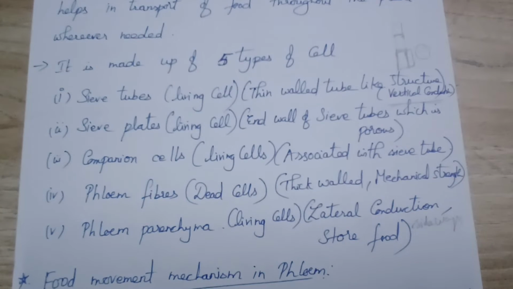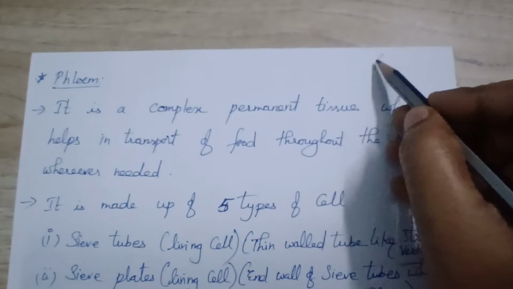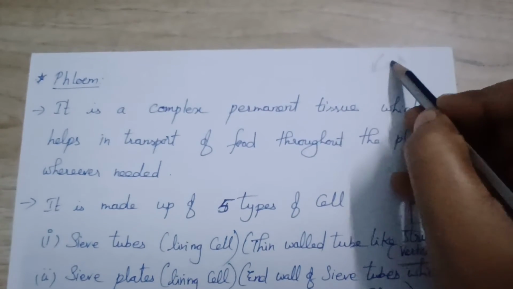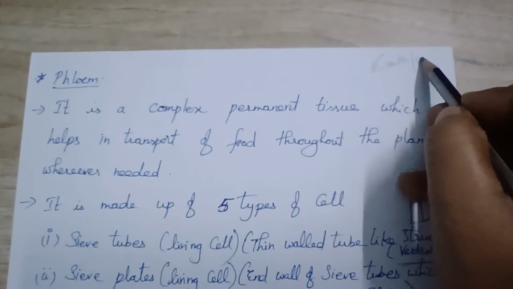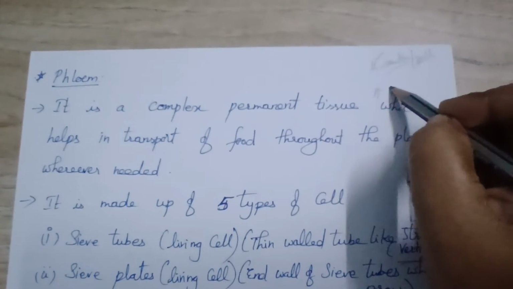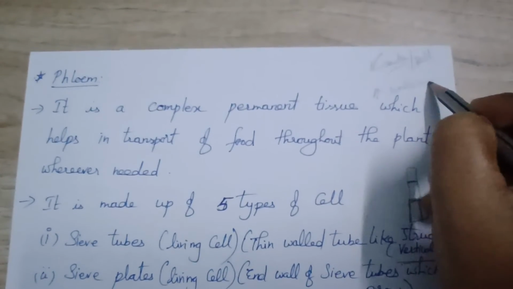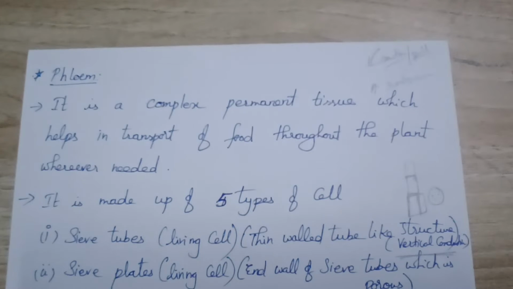In xylem, movement happens by only physical forces, that is, transpiration pull, or we can say suction, and also root pressure. From the top you get the suction pressure, or pull, transpiration pull. From the bottom it has some root pressure. So only physical forces are involved in the movement of water and minerals in the xylem tissue.